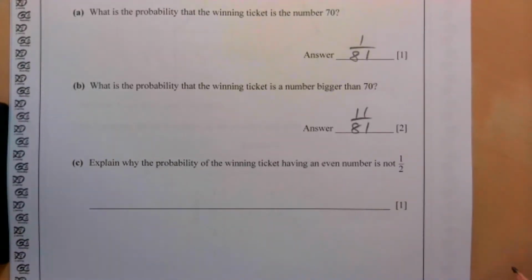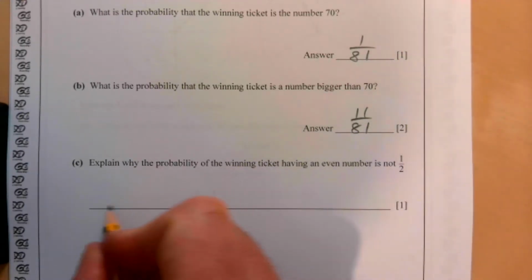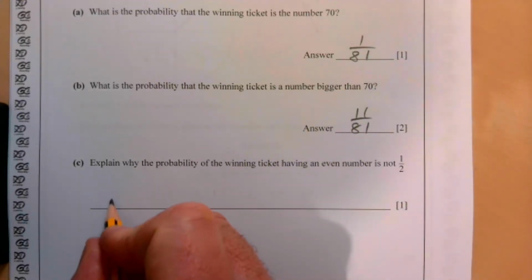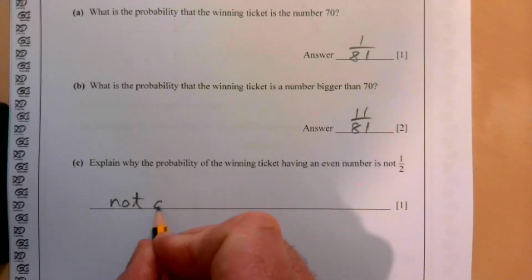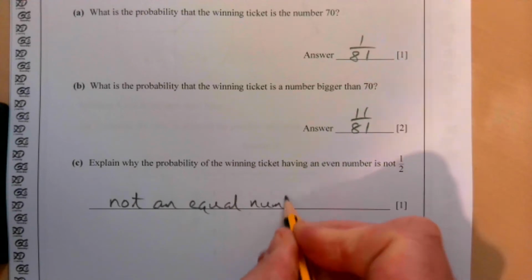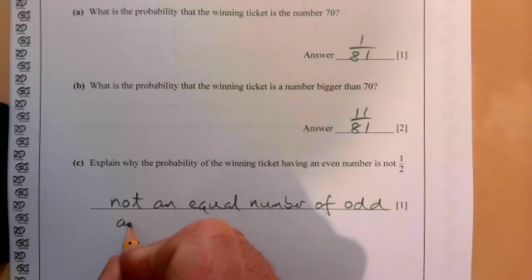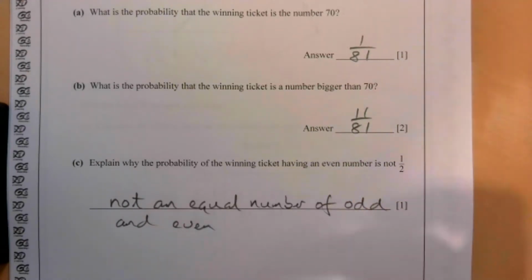Explain why the probability of the winning ticket having an even number is not a half. Well, they aren't the same. There's a different amount. There's not an equal number of odd and even numbers.